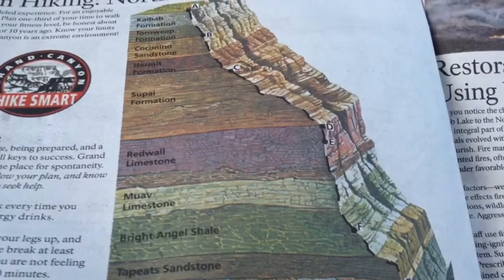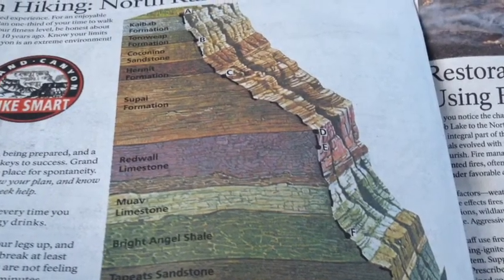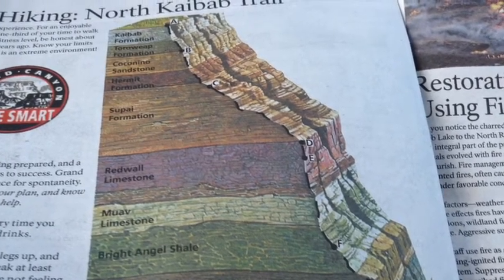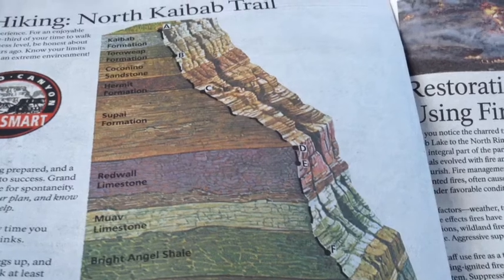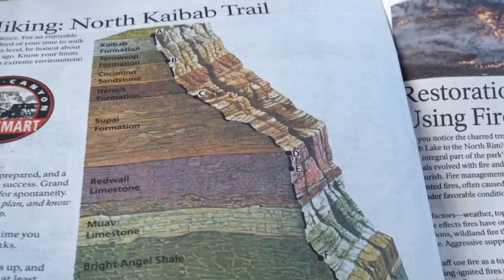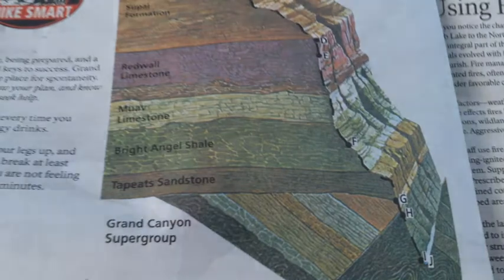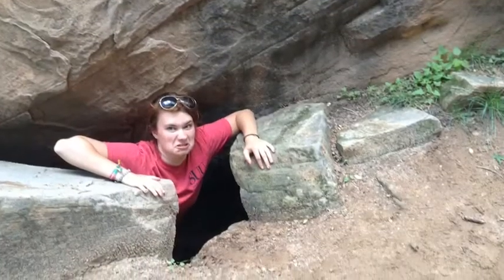So we have the Kaibab Formation, the Toroweap Formation, the Coconino Sandstone, the Hermit Formation, the Supai Formation, the Redwall Limestone, the Muav Limestone, the Bright Angel Shale, and then finally the Tapeats Sandstone. This is the Grand Canyon Supergroup. And we found Golem!